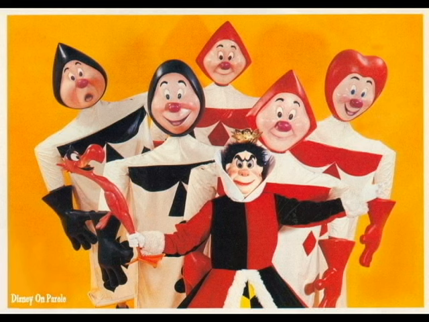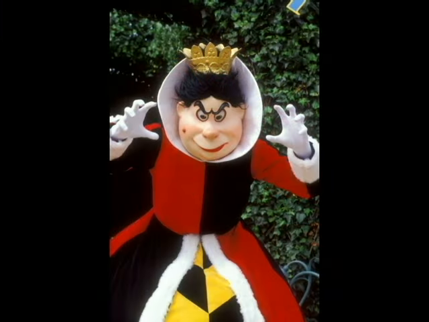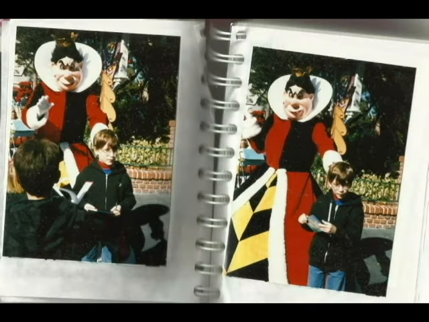Of course, walk-around characters and meet and greets are a staple of Disney parks, and with so many characters to choose from, it's natural that a good deal of them have been seen over the years. The Queen of Hearts, imposing as always, has appeared often. In fact, she was the first character I ever met as a child. I think I'm holding it together pretty well in these photos, but I was actually terrified at the time.